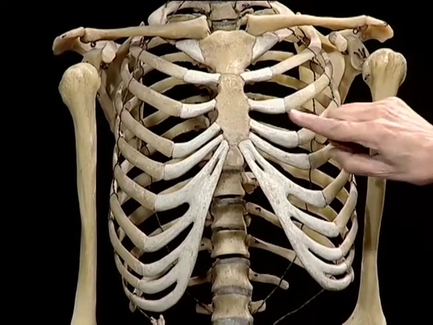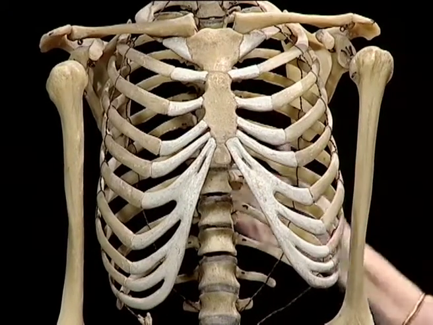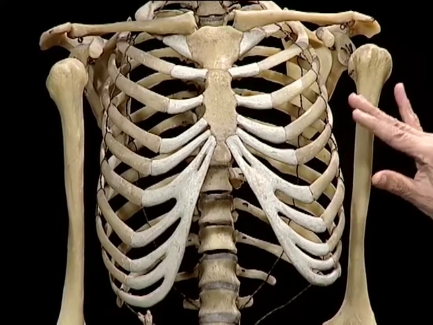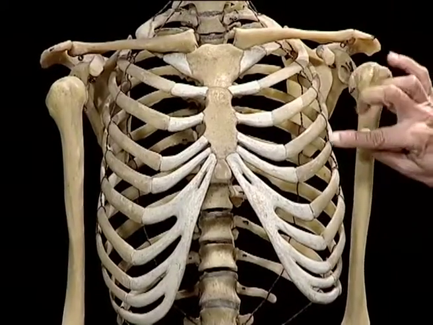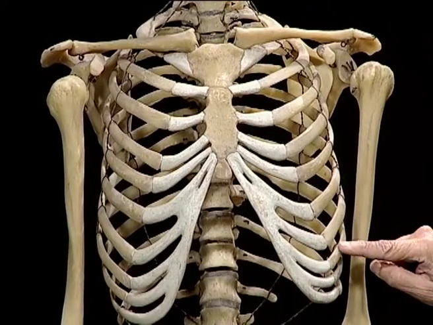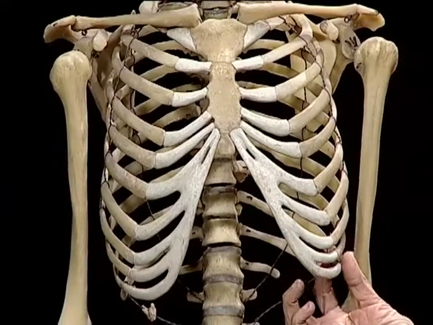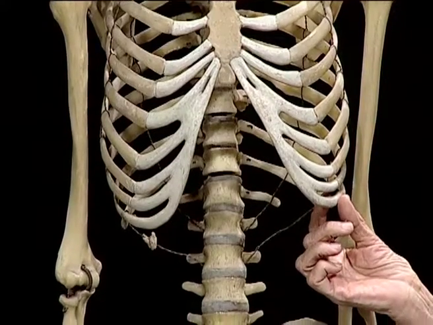All the 7 are attached to sternum on the ventral side, not the dorsal side, and these are called true ribs. Coming to 8th, 9th and 10th. So, 1, 2, 3, 4, 5, 6, 7, now 8, 9, 10. These 3 which you are seeing 8, 9 and 10 pair. When I talk of ribs, it is always in pair.